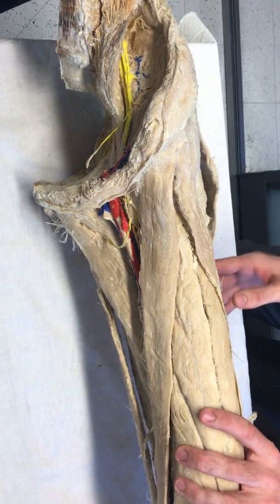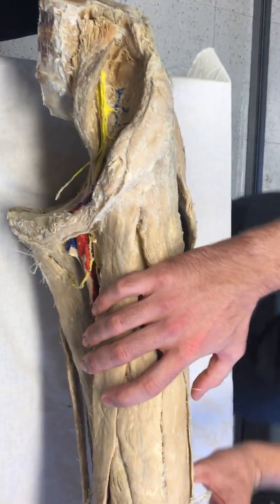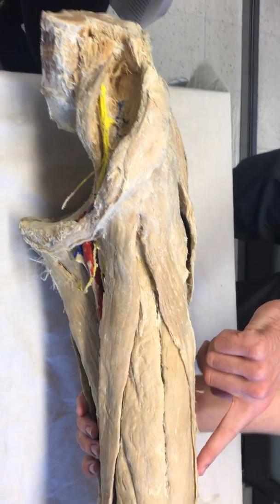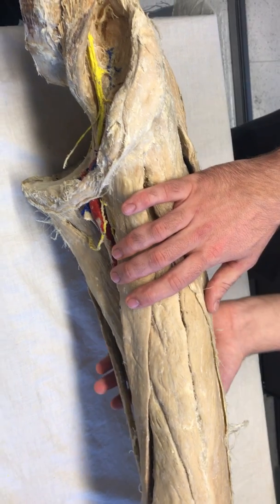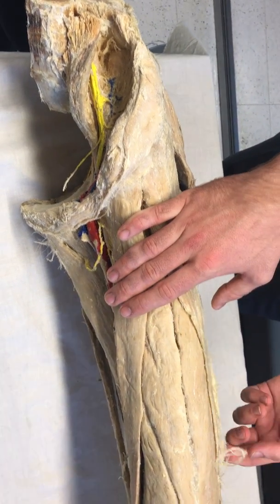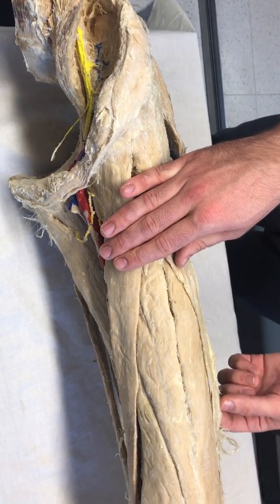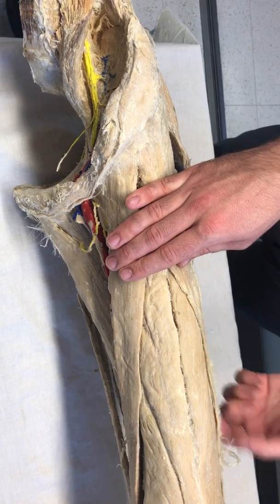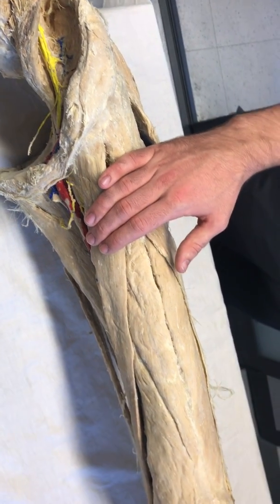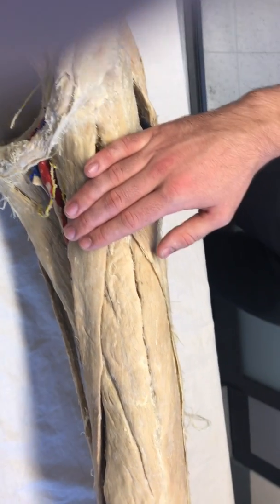So then orienting yourself here too, just superficially, what do we have here that spans with this band? Tensor fasciae latae. And then it's the iliotibial tract. Double check if it's called tract or band in your notes. I think it's interchangeable, but I would say band.